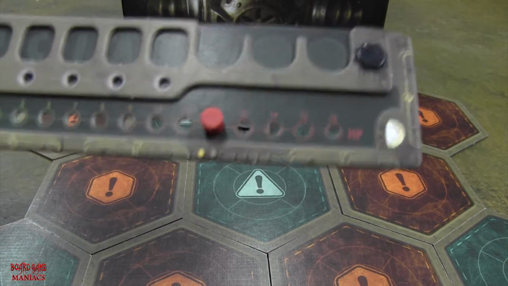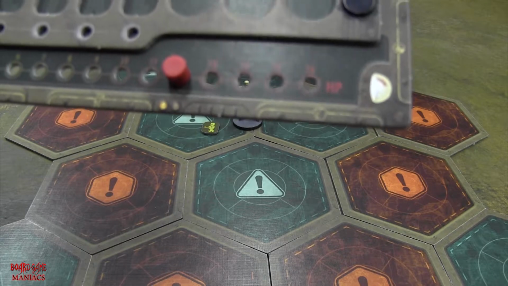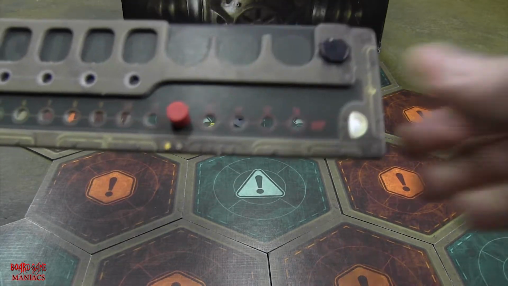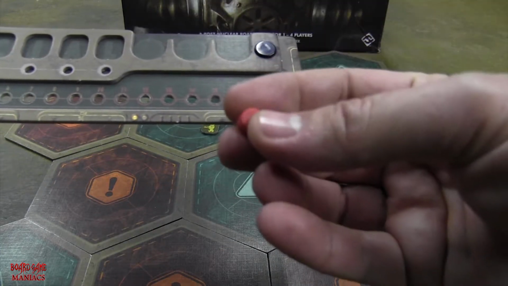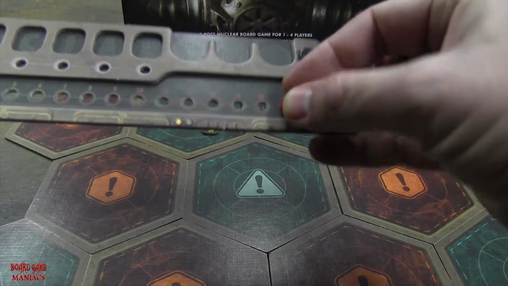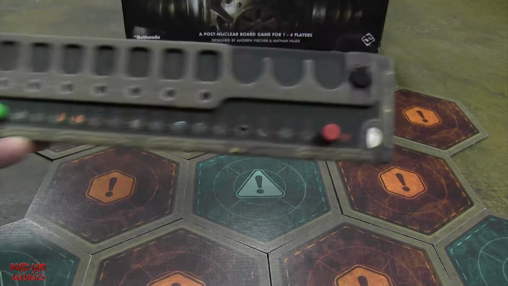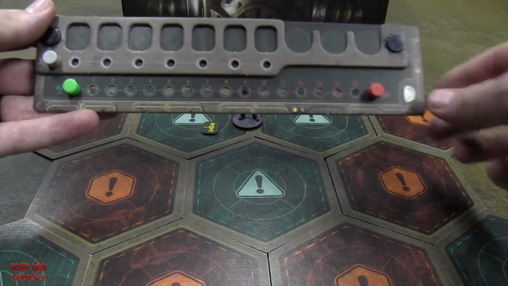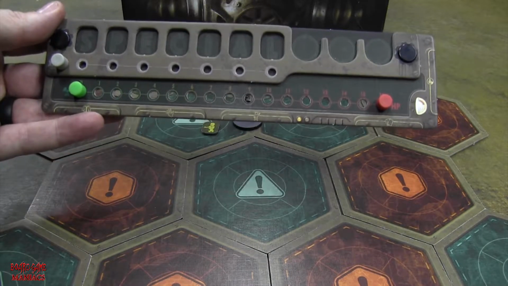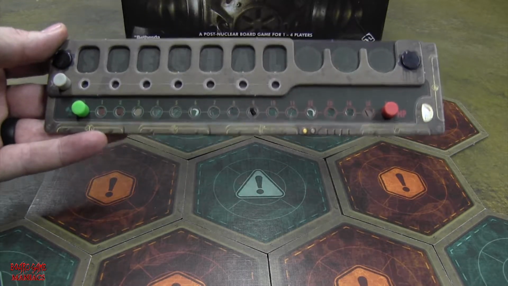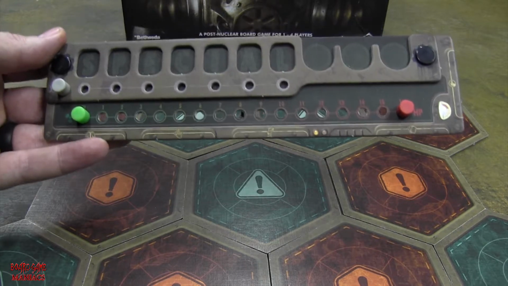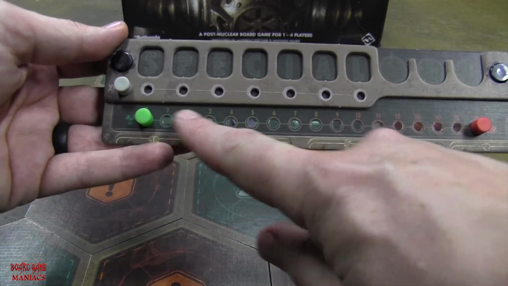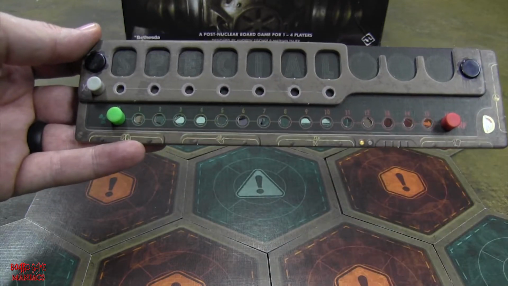Every character in the game, if you didn't watch the first video of the character introduction, starts off with 16 hit points. So you would take your red peg and place it just like so. Now, a character can be taken off the board or killed, and start again at the beginning tile, if ever your hit point value and your rad value meet and touch in the middle.